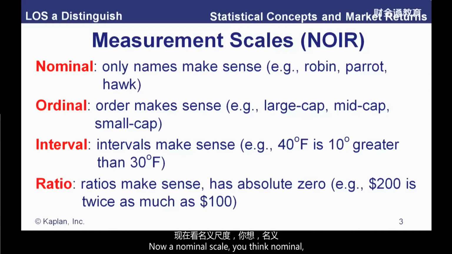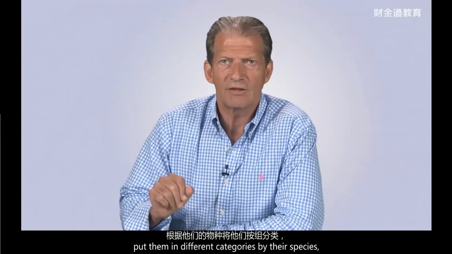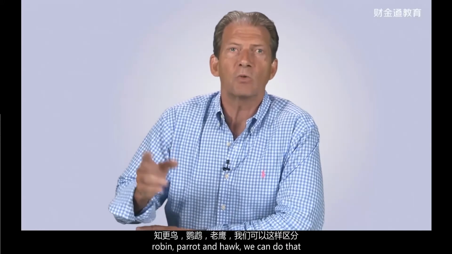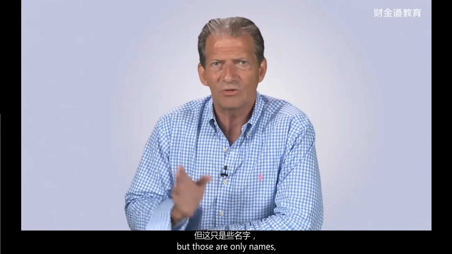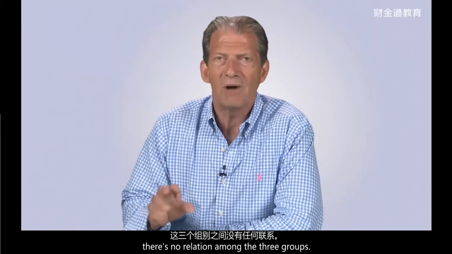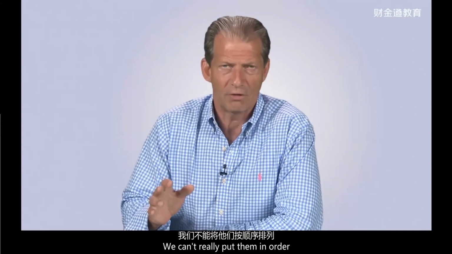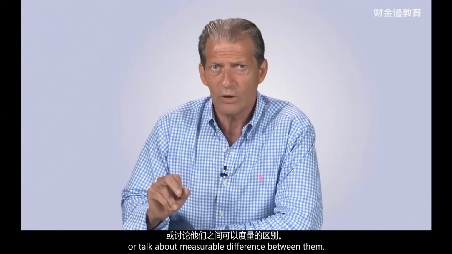Now, a nominal scale, if you think nominal, I just want you to think name, because only the names make sense. So if we had some birds and we were going to put them in different categories by their species, robin, parrot, and hawk, we could do that, but those are only names. There's no relation among the 3 groups. We can't really put them in order or talk about measurable differences between them.